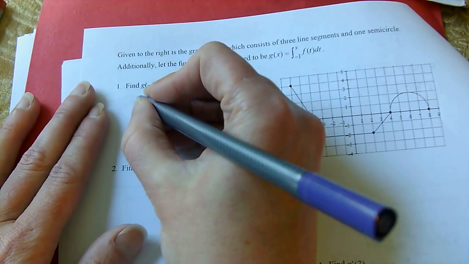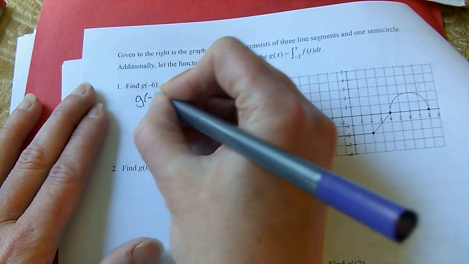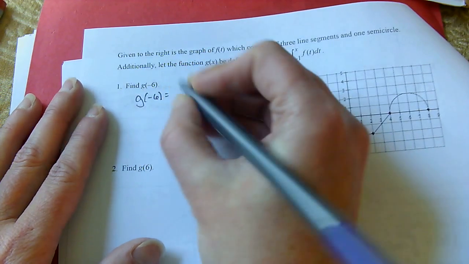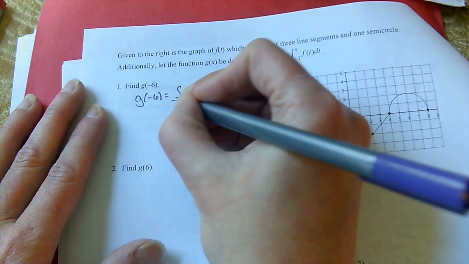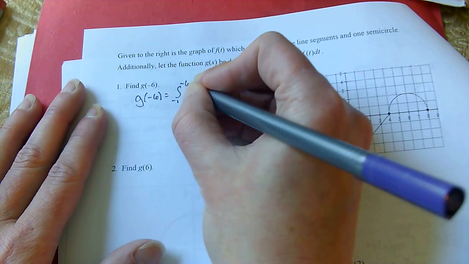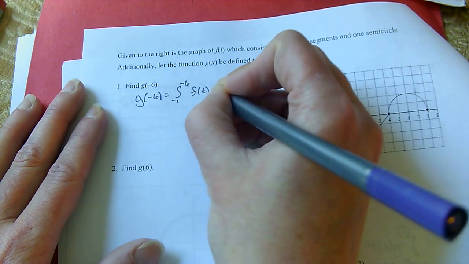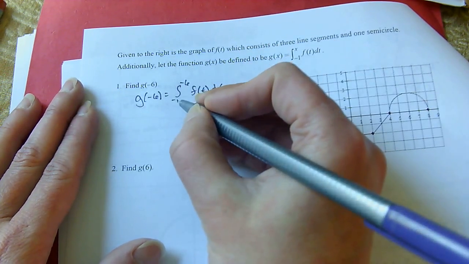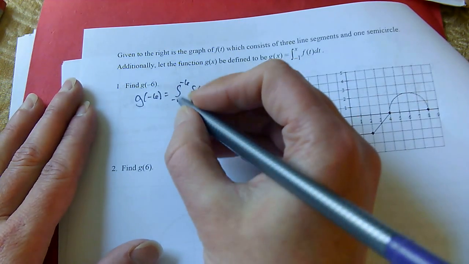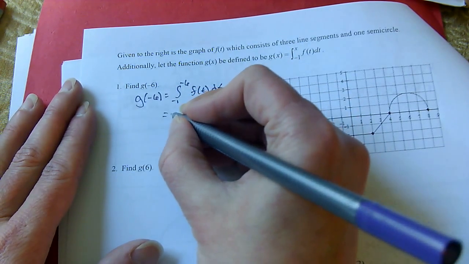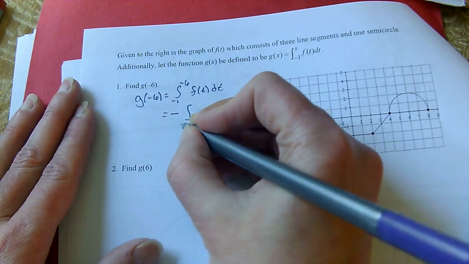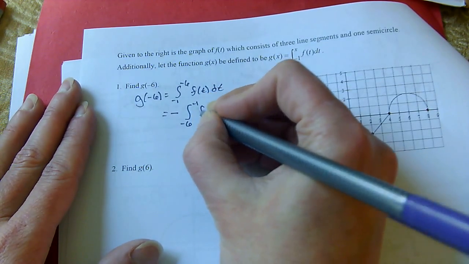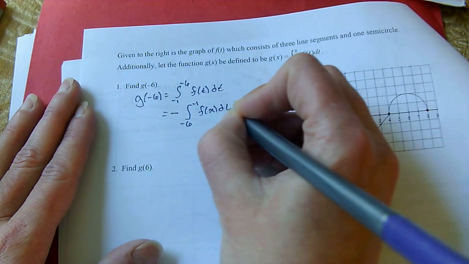It's technically what it is. G of -6 would be -1 to -6 f of t dt. Now notice that those boundaries are backwards. So that means we're really finding the opposite of -6 to -1 f of t dt.